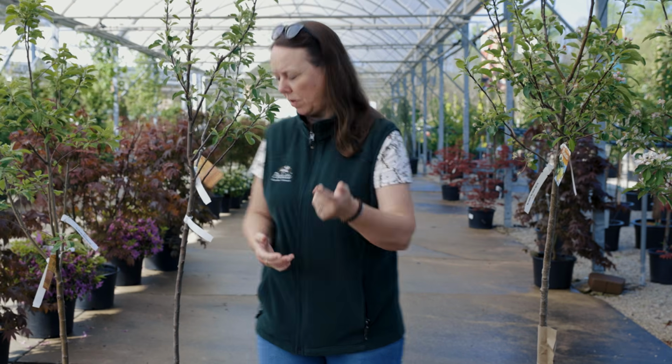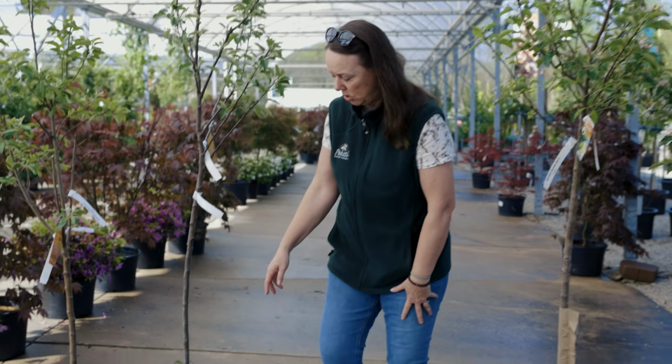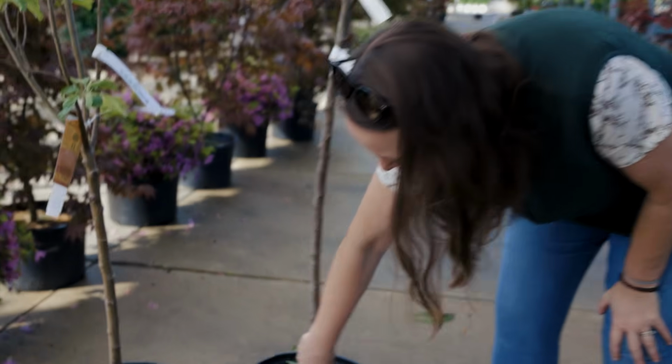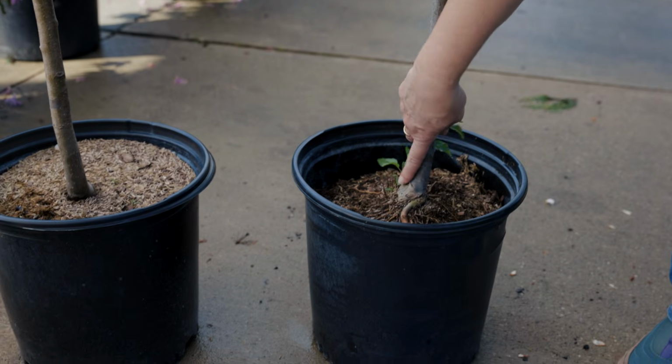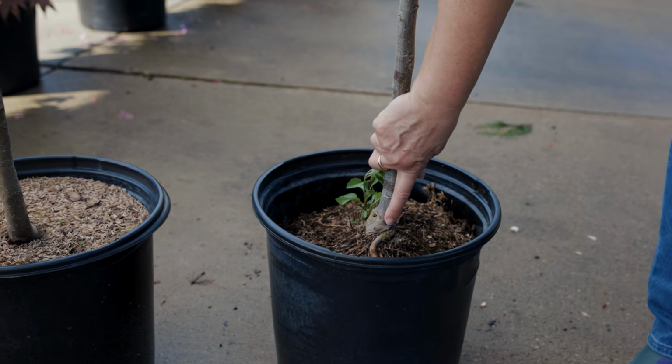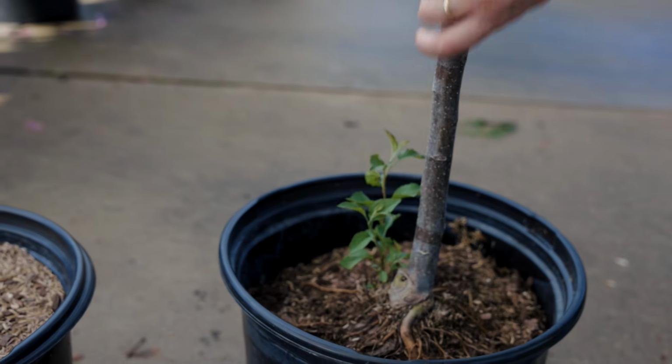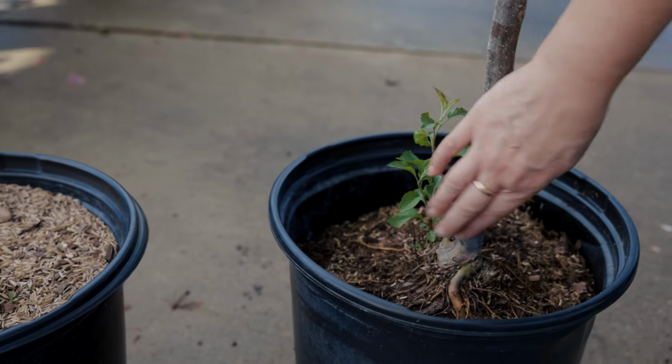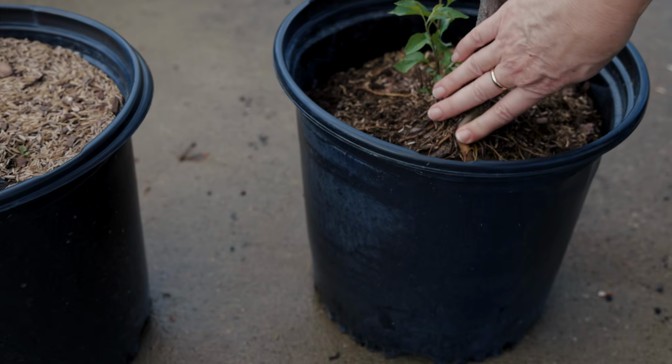I wanted to show you really quick, and I'll have Taylor do a close-up here, this is the graft down below. It's a knobby part on the tree, and you can see the scion, the desirable fruit, is up this way, and of course your rootstock is down below.